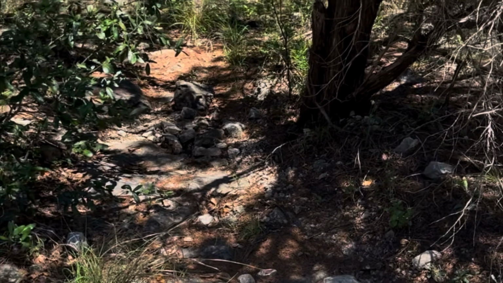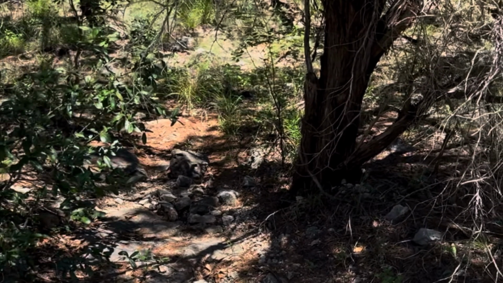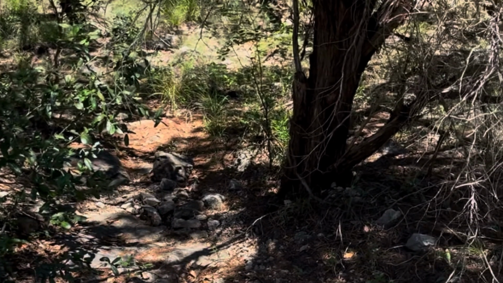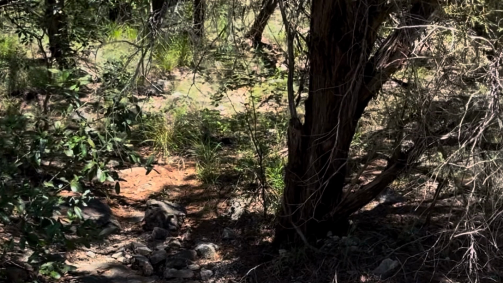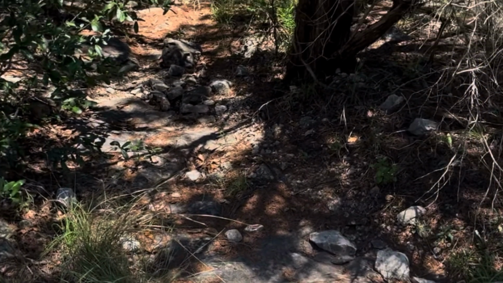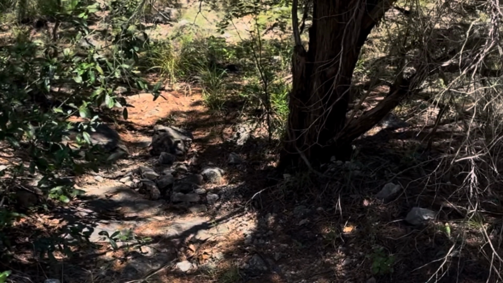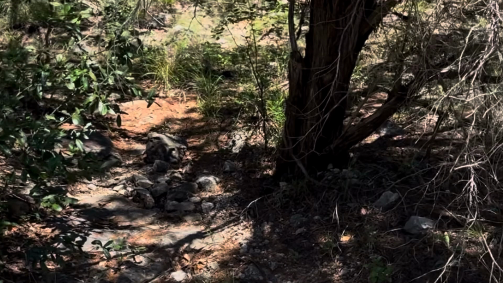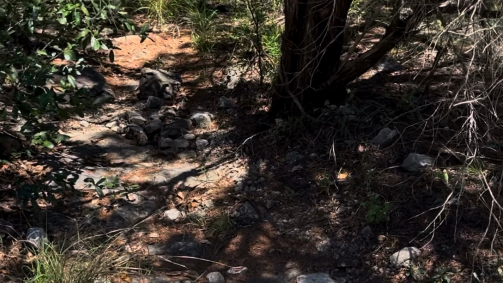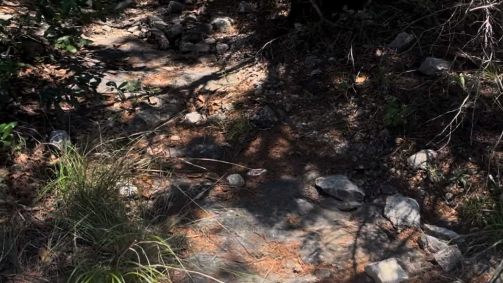So this is an ephemeral stream, so it does not flow year round like a perennial stream does. It will only fill and flow with water right after it rains. These both are very common in San Antonio because of our climate, with how little water we get. And the rocks and alluvium carried by the stream weather at a much slower rate than with a perennial stream, since there is not a consistent flow.